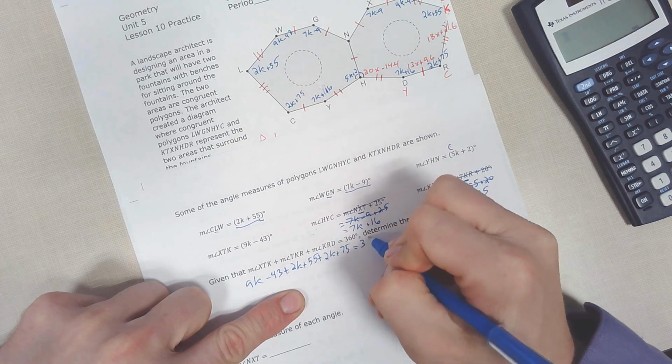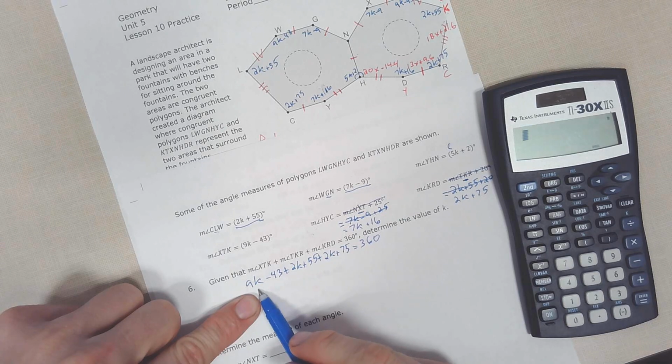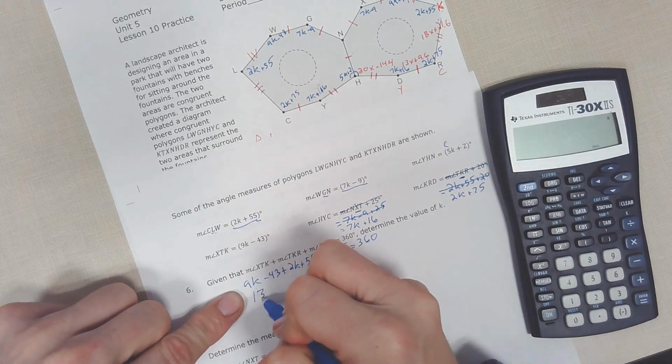All that equals 360 degrees. So my K's are 9 plus 2 plus 2 is 13K.